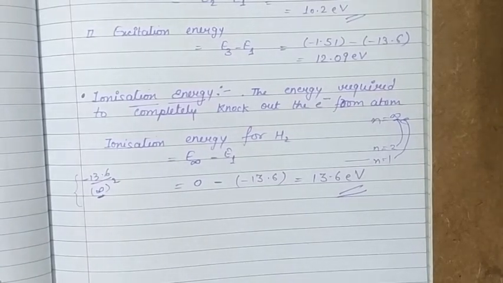Now let's move to the potential. So the third term is excitation potential, and it is the accelerating potential which should be given to the bombarding electron so that sufficient energy can be imparted to the target atom and it can raise one of its electrons from inner to the outer orbit.